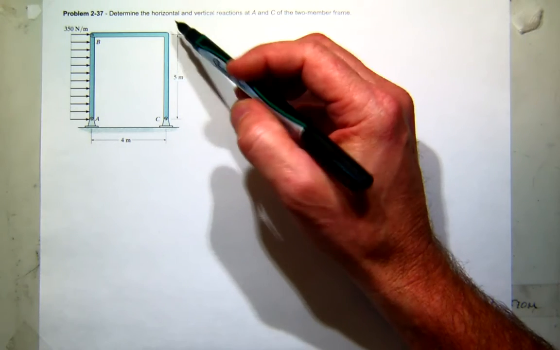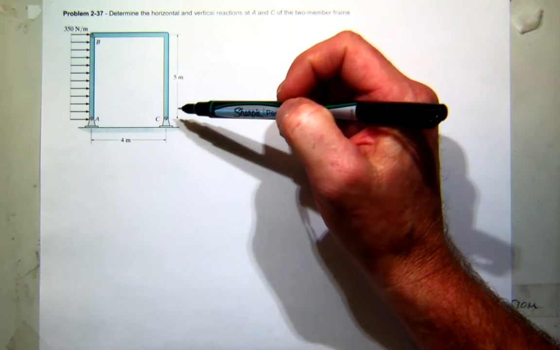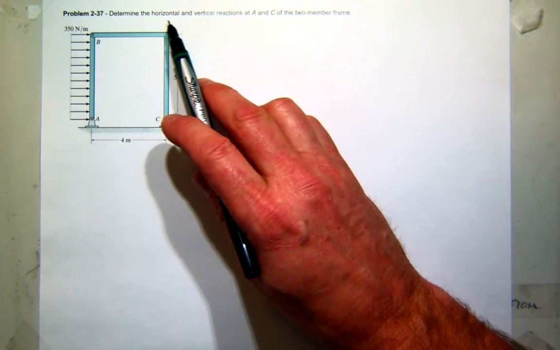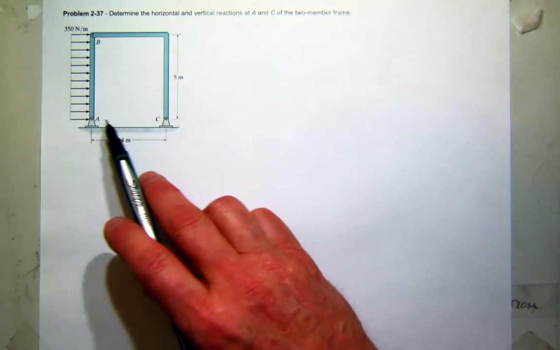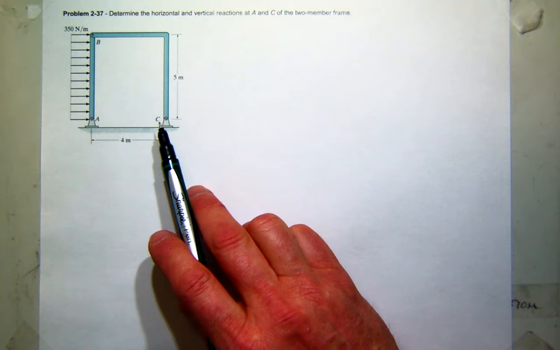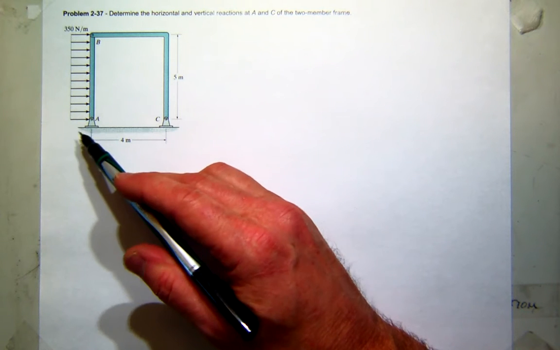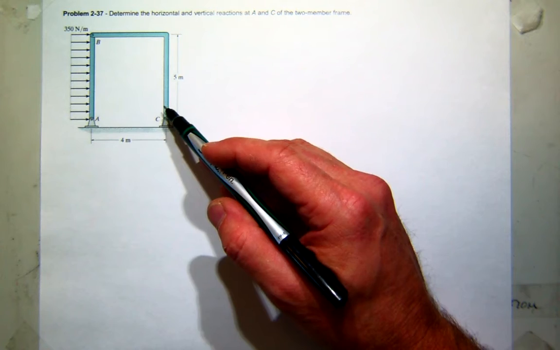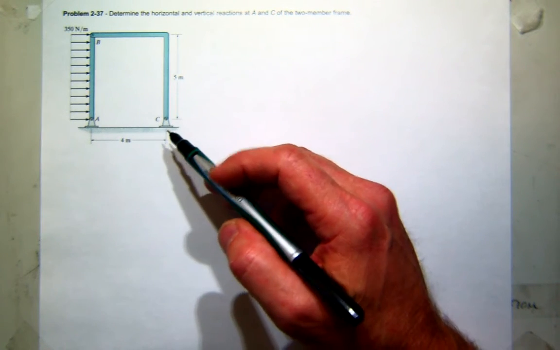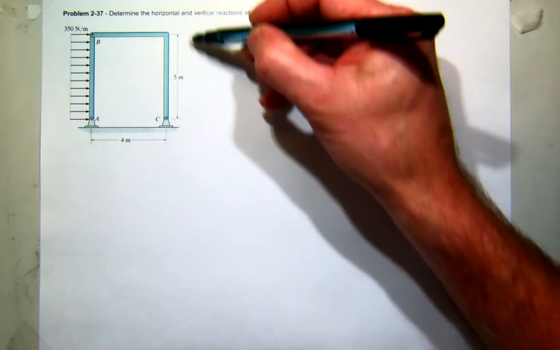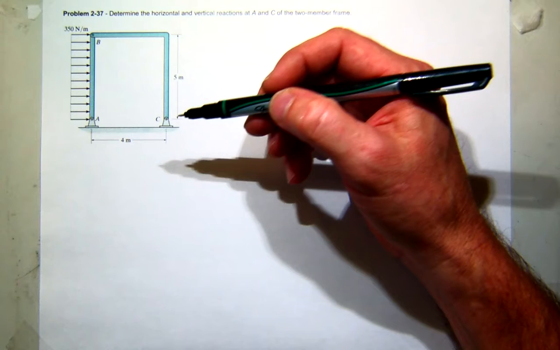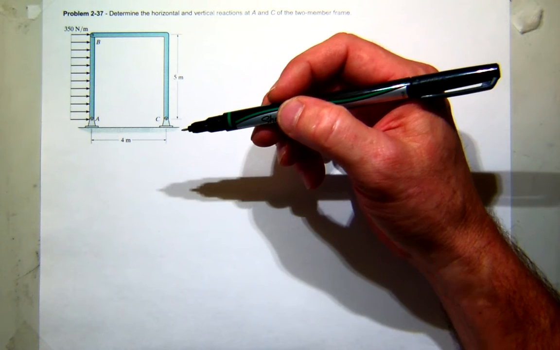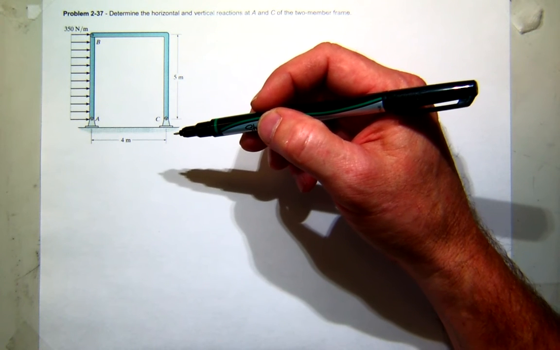Okay, so let's review this again. We have a structure here, and it wants to find the horizontal and vertical reactions at A and C down here. We know that at a pin, A, there's 2. And C is also a pin, that's 2. So I have 4 unknowns. If I try to draw one free body of the whole system, I generate 3 equations. Well, 3 equations will not solve for 4 unknowns.